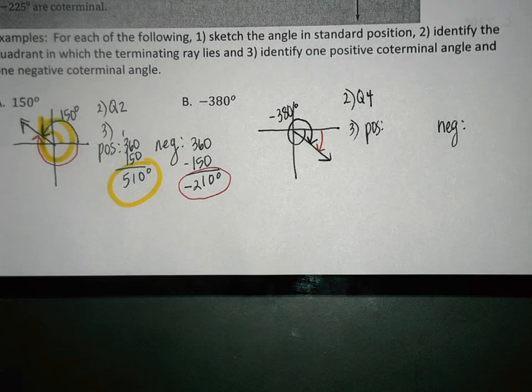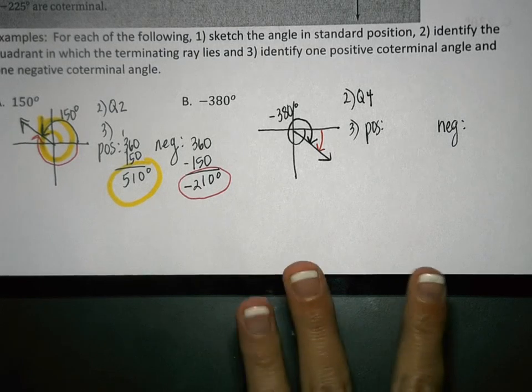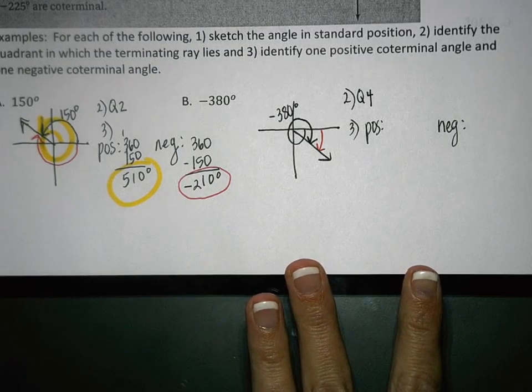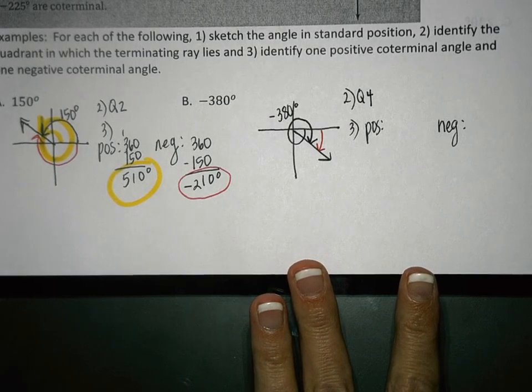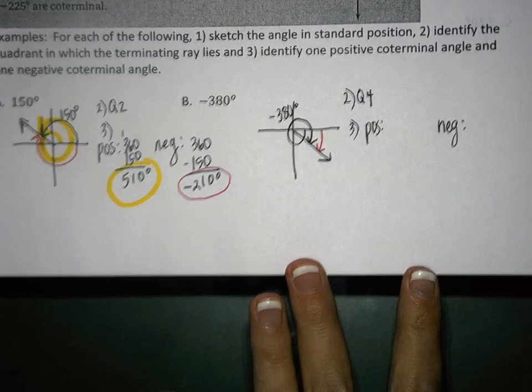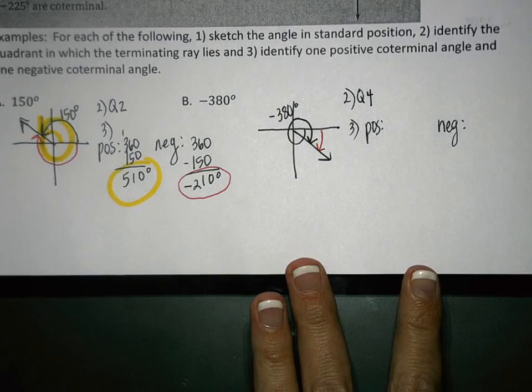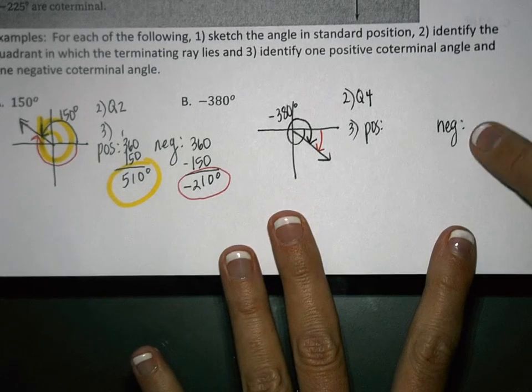Okay, so who thinks they have the negative coterminal angle? Joseph, what is it? You are super close. You just forgot the negative sign in front. It is negative 20. I was asking for the negative first.